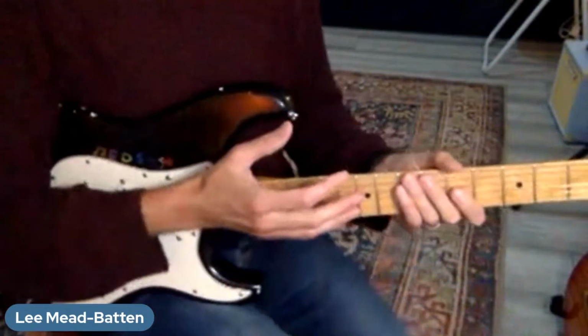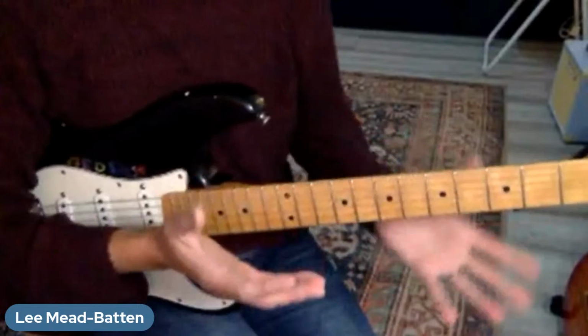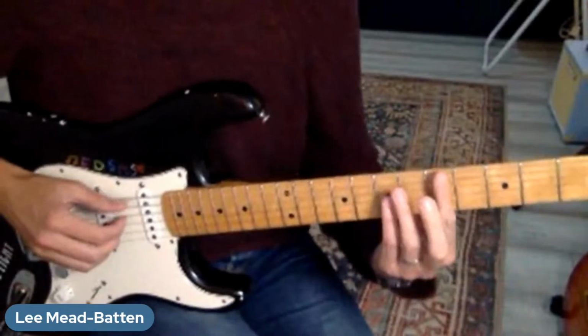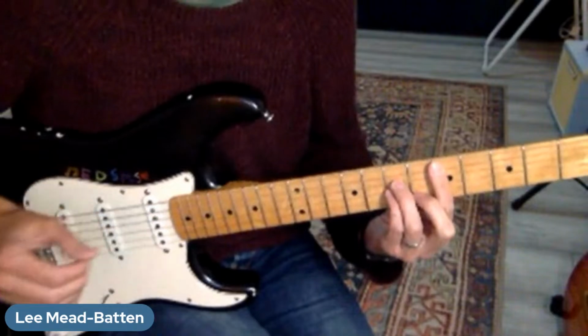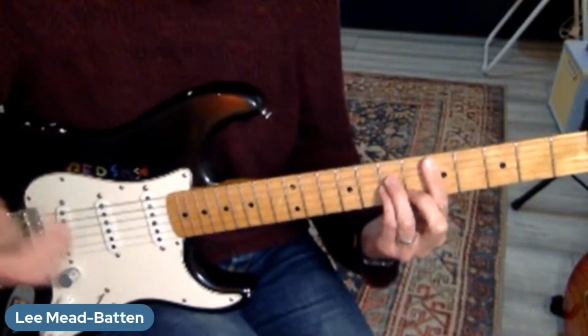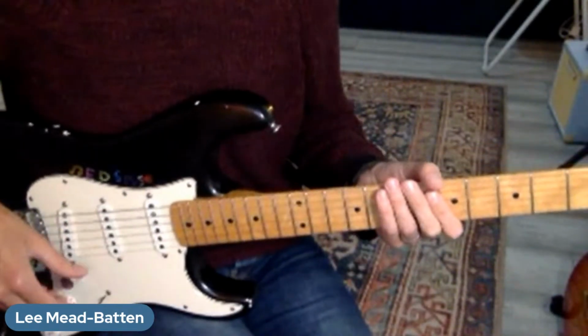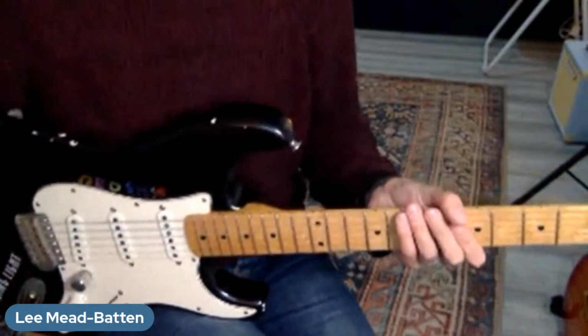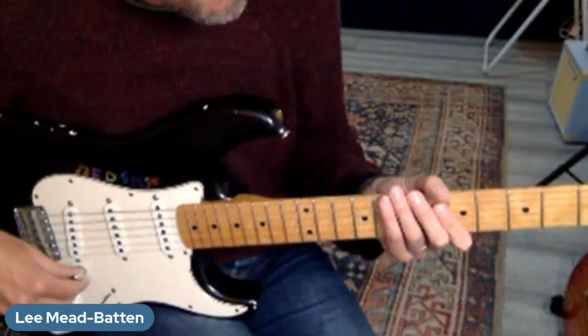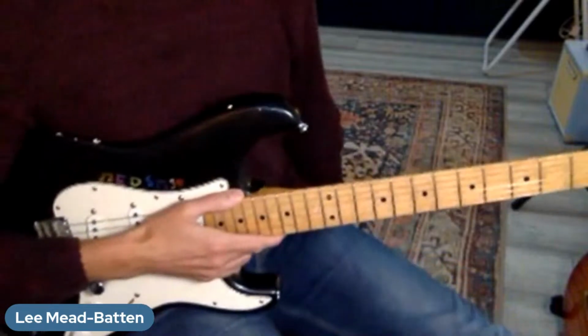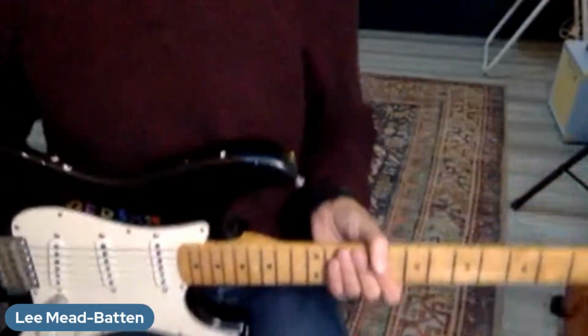So because I know where the root notes and the flat 3s are for both this A minor chord and this D minor, I'm able to target those notes when I'm jamming or improvising or writing a solo. And that's where it really, really helps, I think. Okay, so let's have a look.